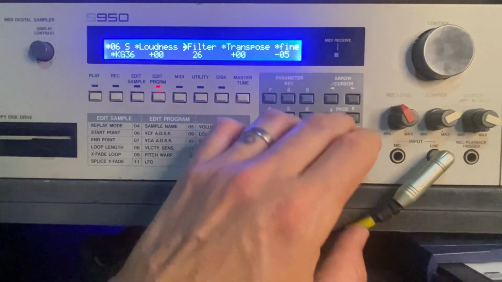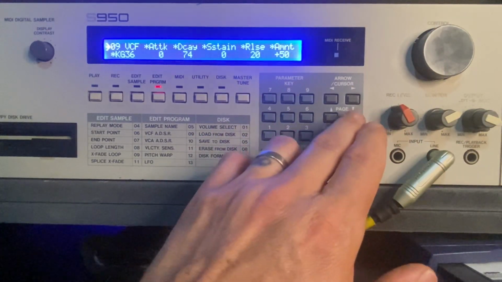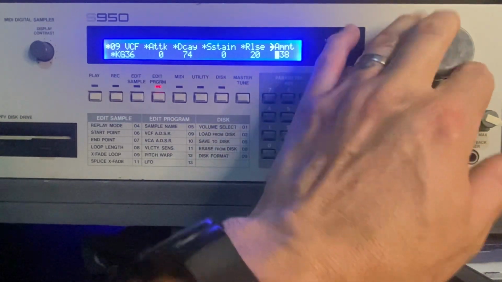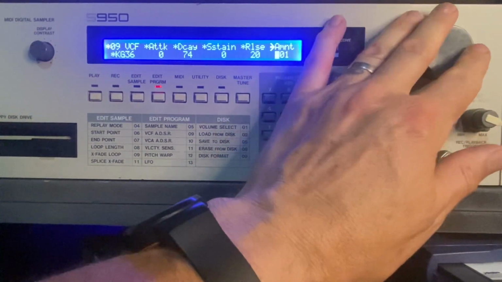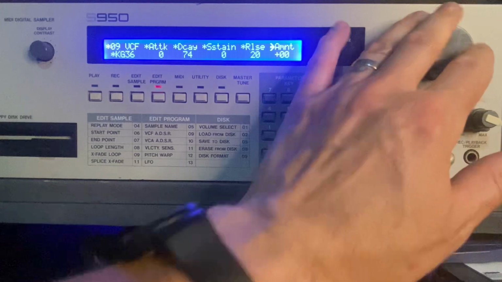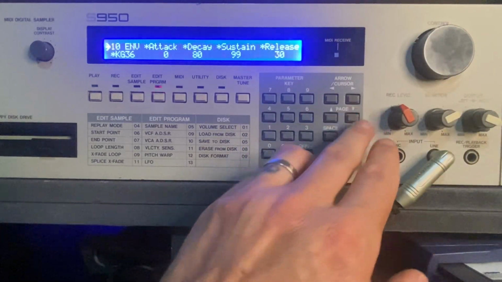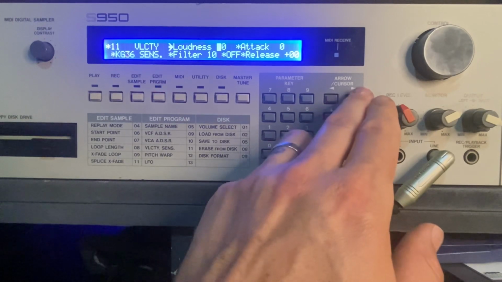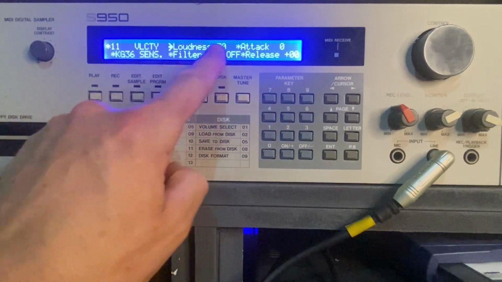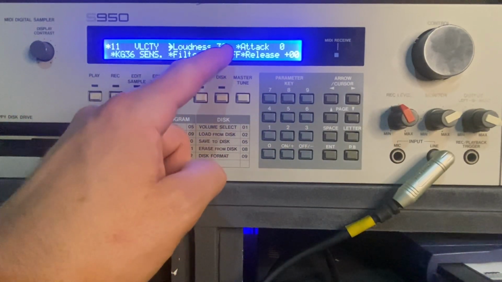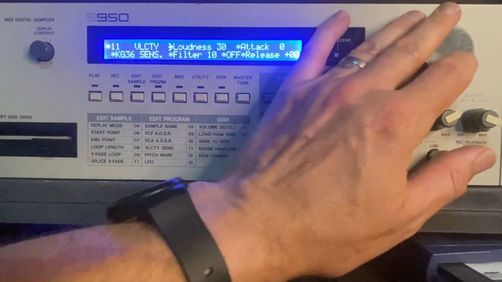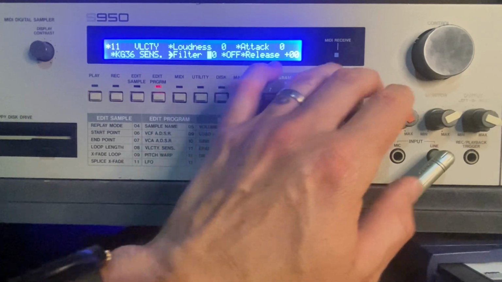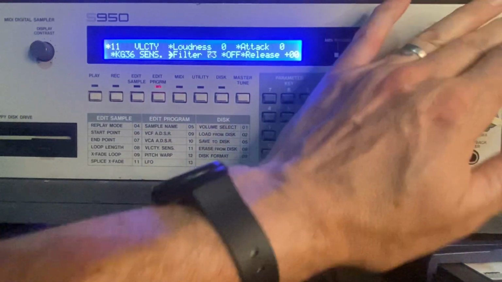But I'm going to stick the filter on 26. I'm taking the envelope off, so I'm going to set that to 0 so that it's not affecting our filter at all. And then we're going to go to this page here. At the moment, the velocity by default is set to loudness. Obviously, you can program your velocity in Octamed, but I'm turning that off and I'm going to put the filter on maximum.